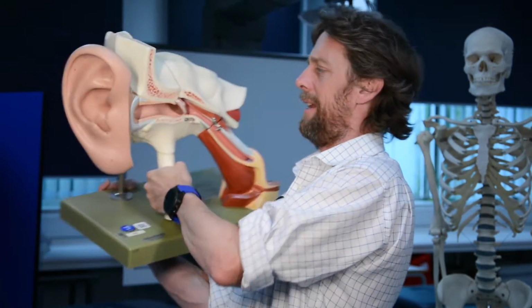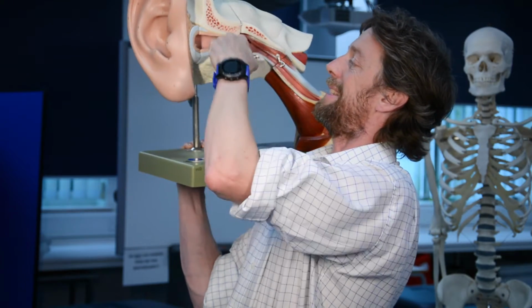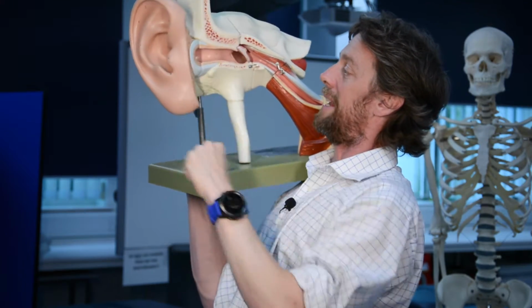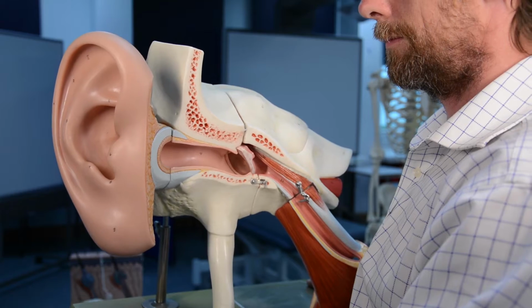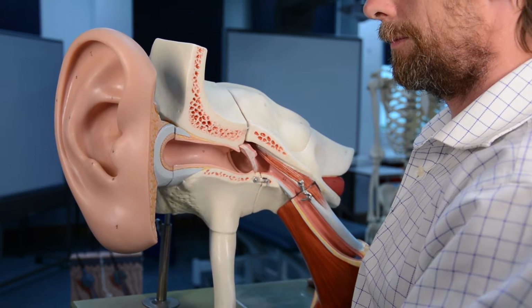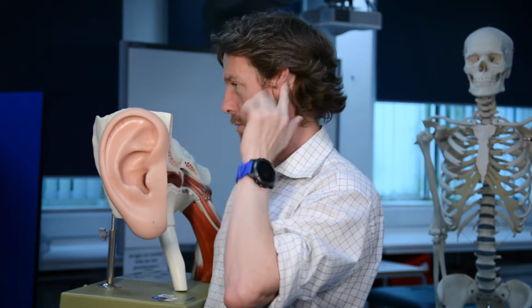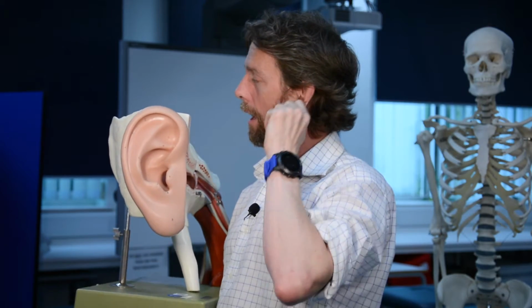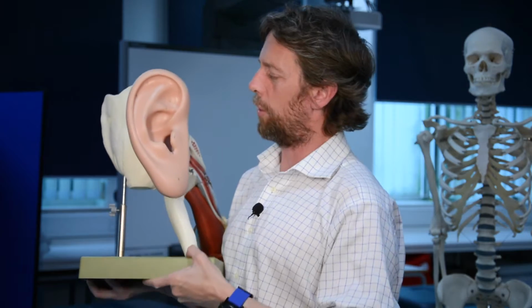So out here then, this is the external ear, and we have this bony canal, but it's extended by cartilage, and this is elastic cartilage, which you well know because of course your ear is pretty elastic, right? And it's got a lot of shape to it. Well, why?